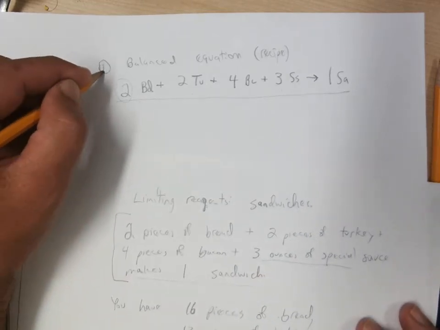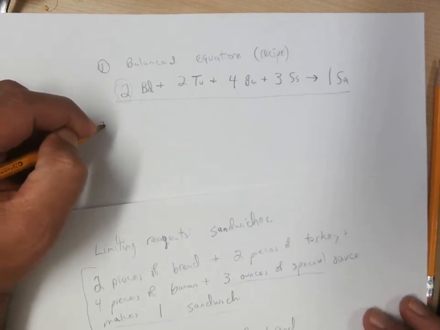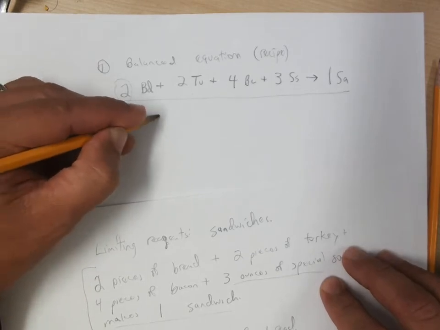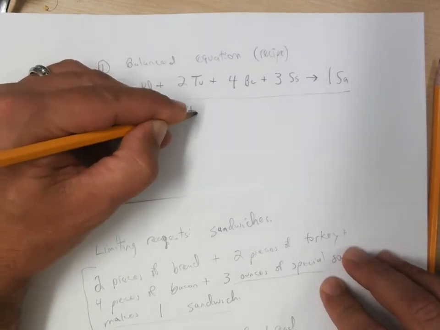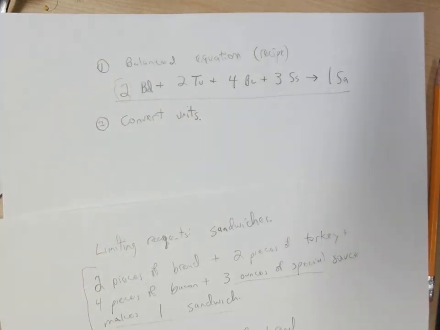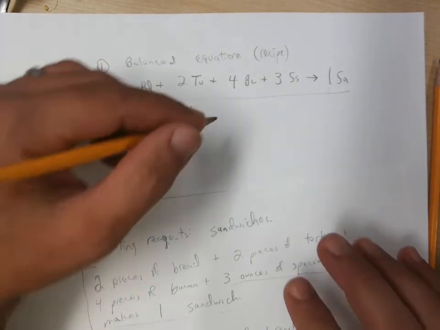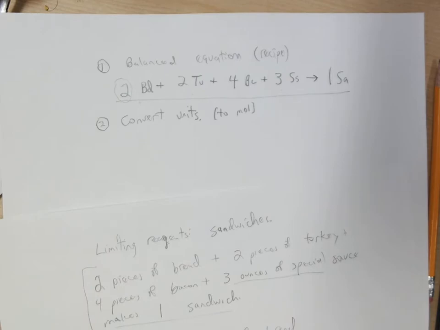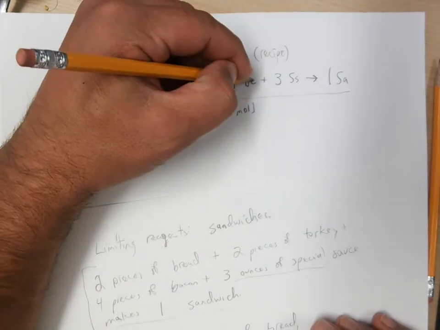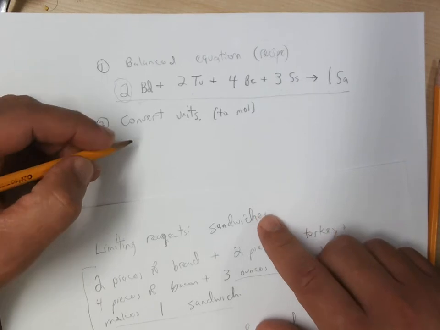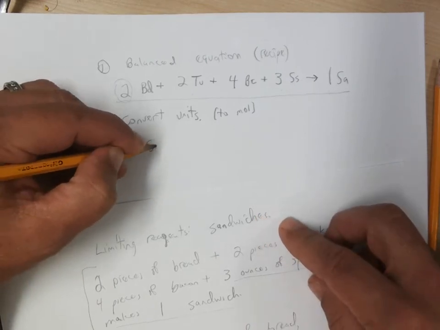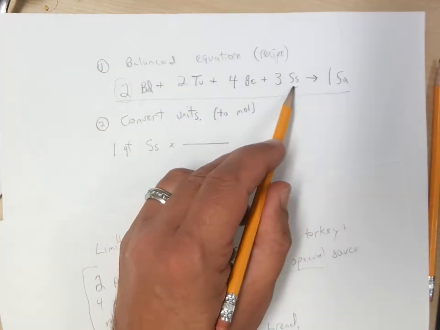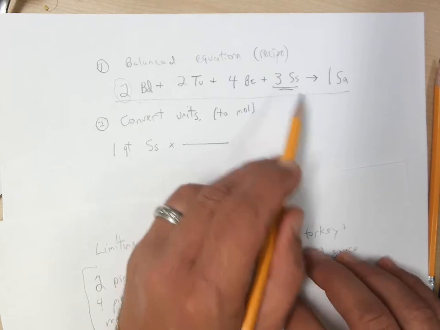So the first step, balance chemical equation or create a recipe, common to our normal practice. The second one is going to be to convert units. And normally when people do these real-life limiting reagent problems, they don't have a conversion unit step. In chemistry, you're always going to convert to moles because that's the units of the balanced chemical equation, right? In this case, we had 1 quart of special sauce, but the units in the equation were ounces of special sauce. So it's not written there, but it's 3 ounces.